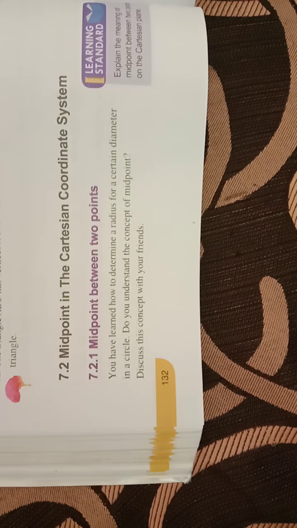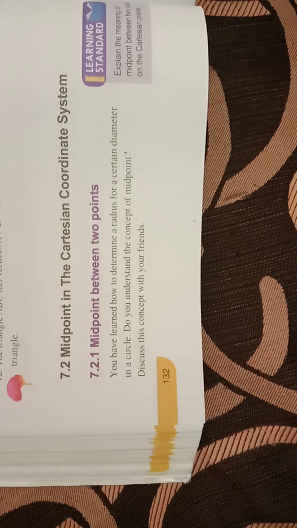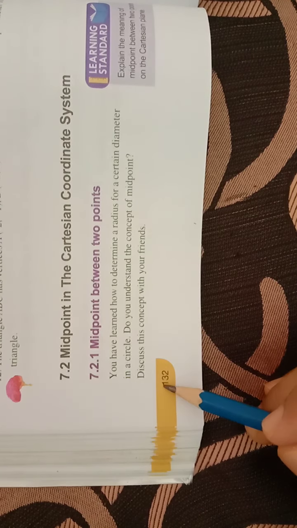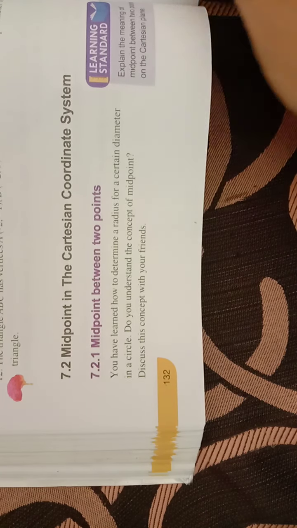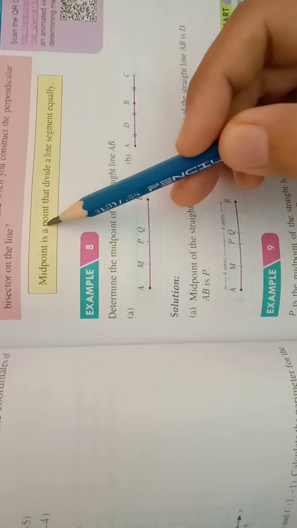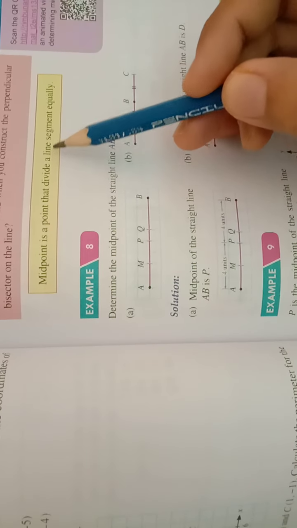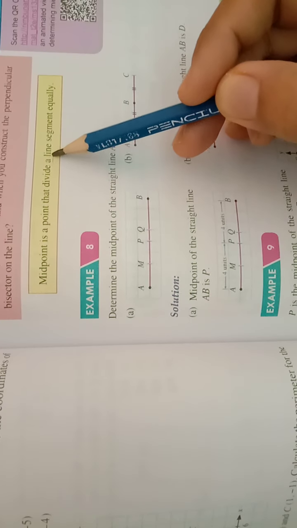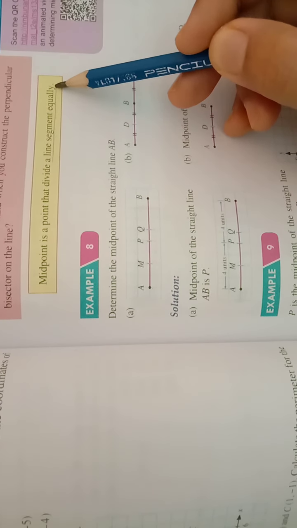Okay, today we want to learn about the midpoint between 2 points. You can open page 132. What is the midpoint between 2 points? The definition of the midpoint is a point that divides a line segment equally. Maksudnya dia boleh membahagi satu garis lurus secara sama rata.